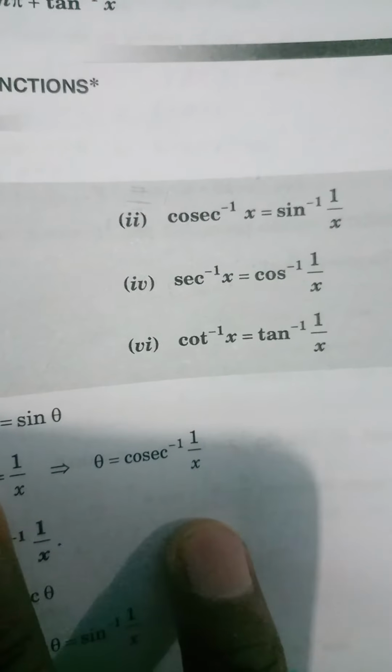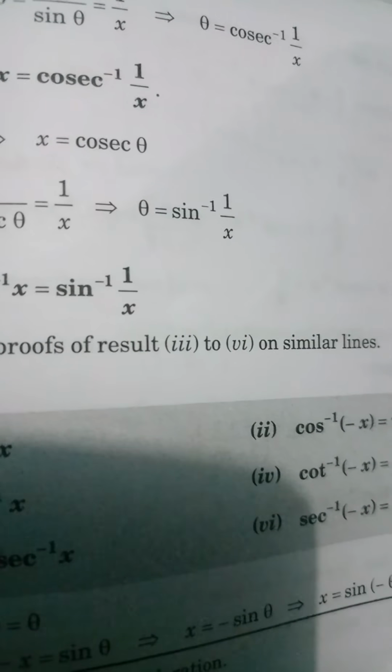Readers, the proofs of results 3 and 4 are on similar lines. We have proved first and second; results 3, 4, 5, 6 are on similar lines. We can prove them on similar lines.